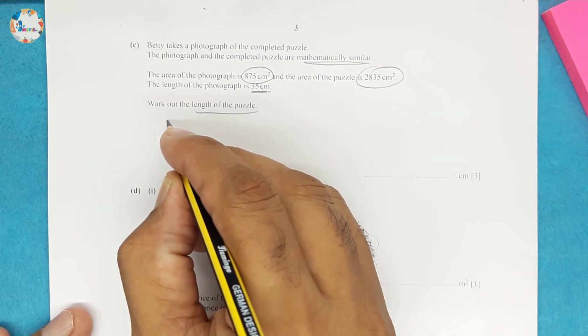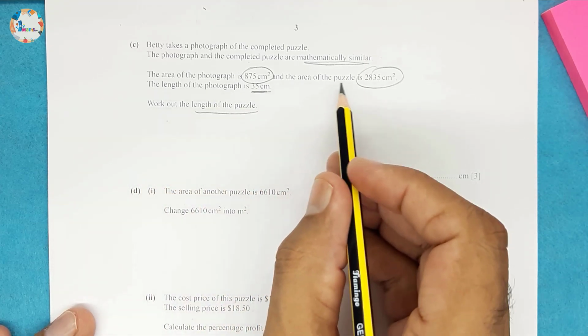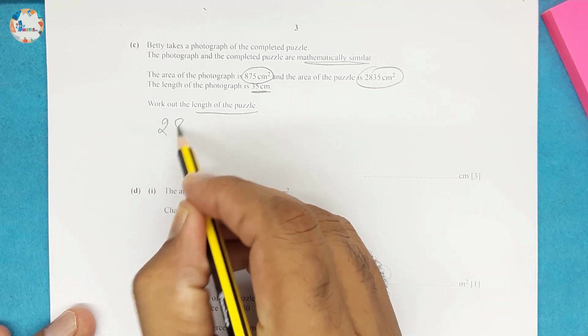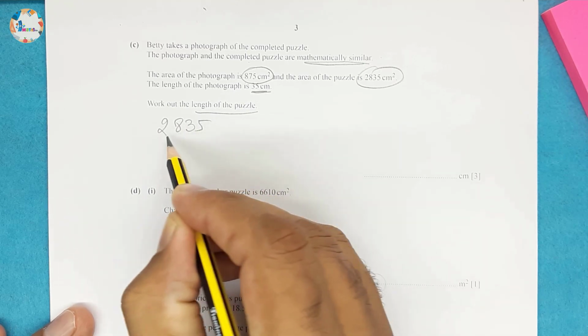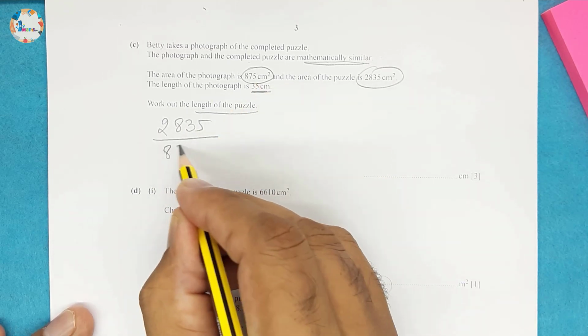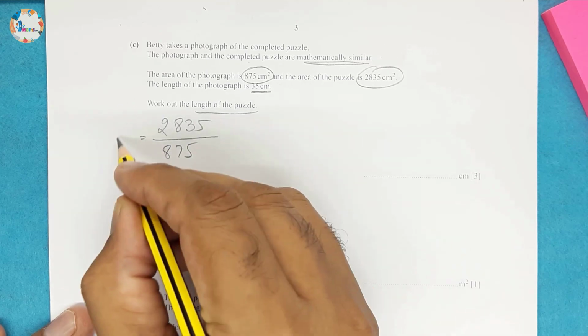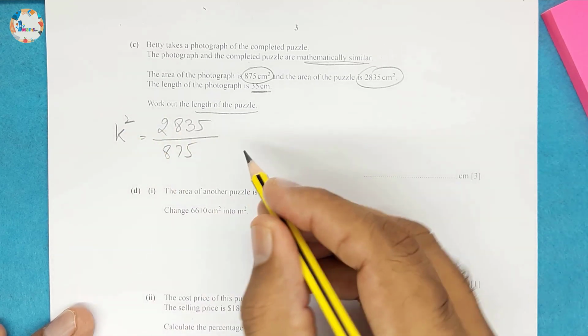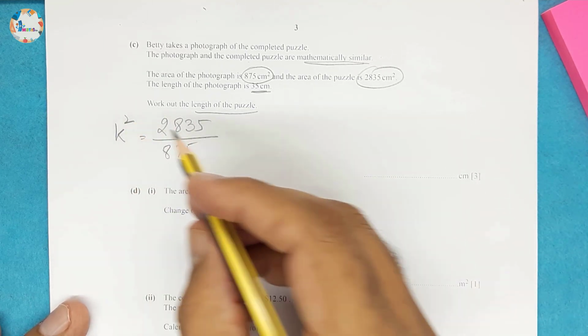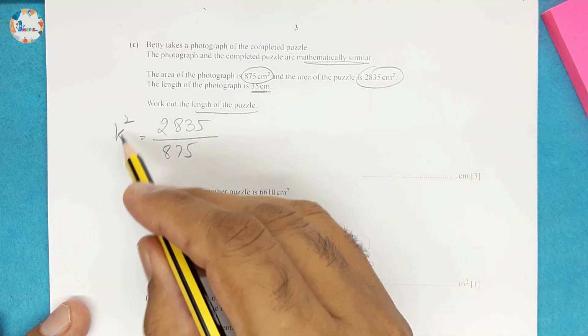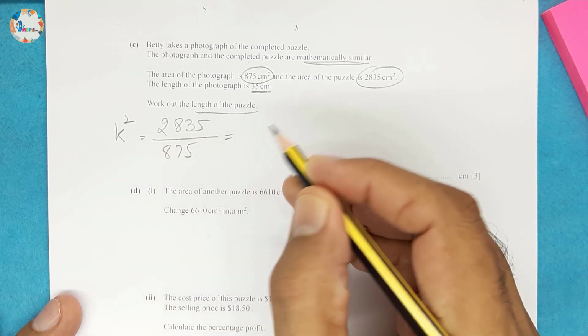So for the ratio of areas we can check 2835 divided by 875, and we can write it as the area ratio, which will be k squared. We take k squared for area, k cubed for volume, and k for length or width.